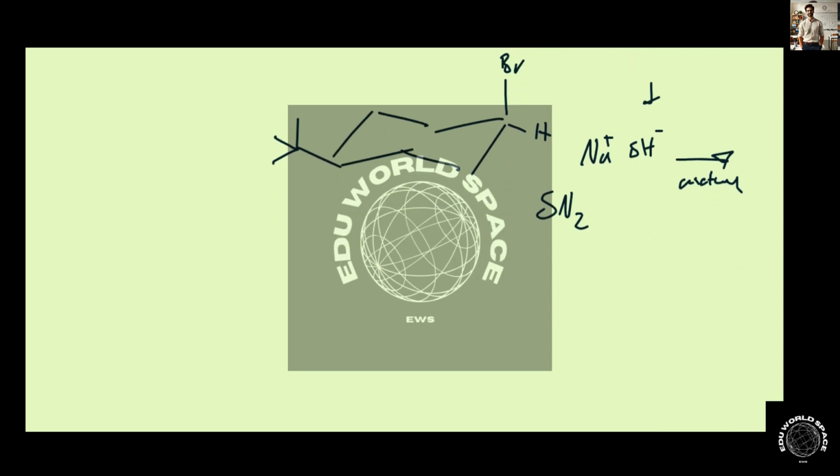And our product, if we want to respect the chair conformation shown, which is essentially locked in by that t-butyl group, would be that the hydrogen is now pointing up, and our new thiol would be the lower of the two substituents in equatorial position.